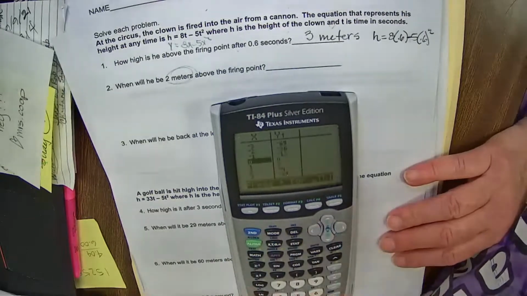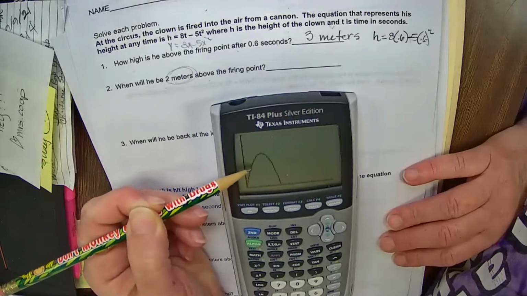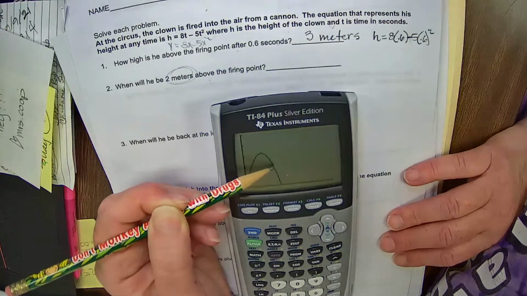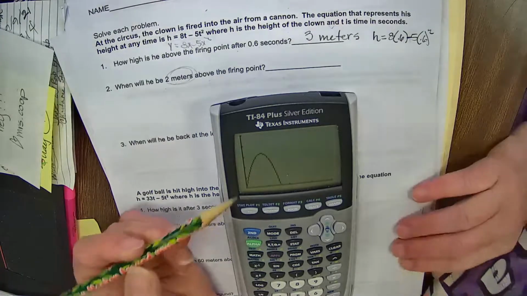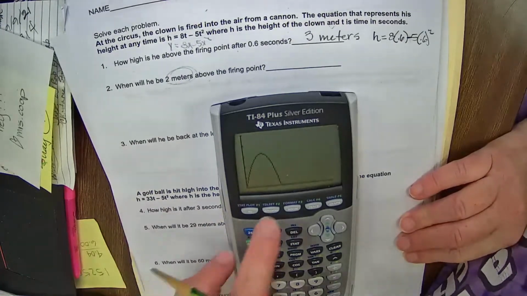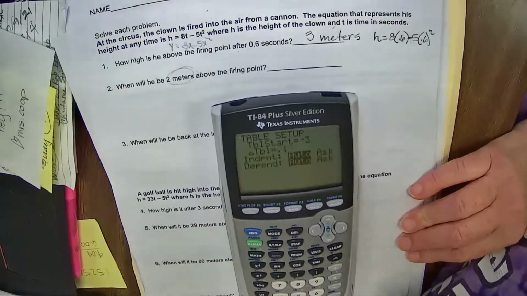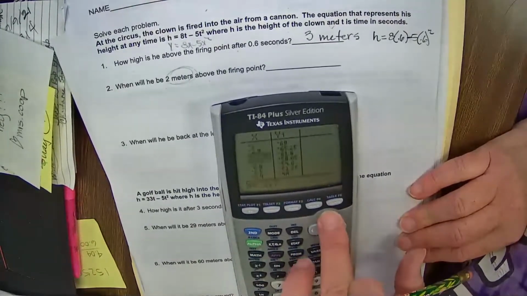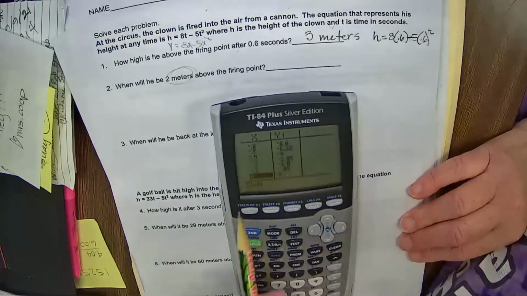All right, so I'm going to go to my graph. All right, 2 meters, we're right here. If I had to guess, it would be about a half second, but we're also going to get 2 meters over here. Okay, so we need to look at how our graph is being talked about, and I'm going to go back to table set and change that to 0.1. Now let's look at the table. Okay, and I want whole numbers, because in an application problem, you don't deal in the negatives.